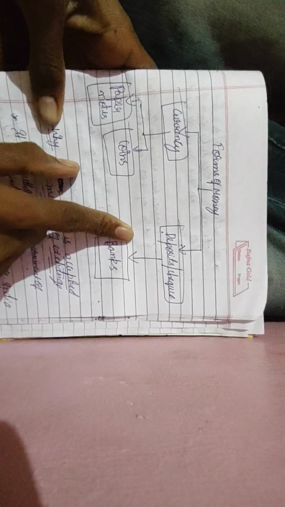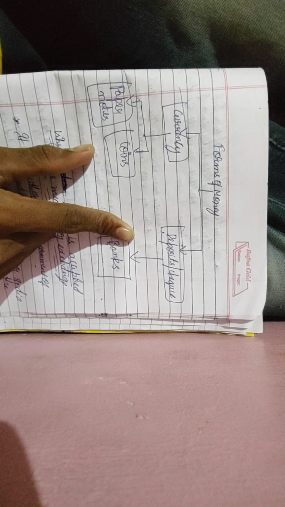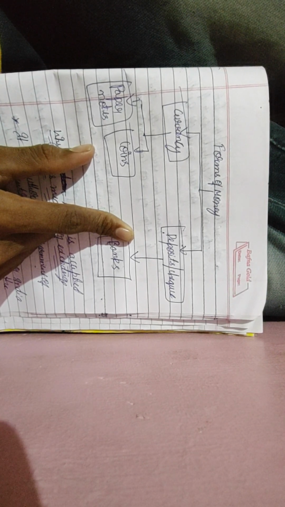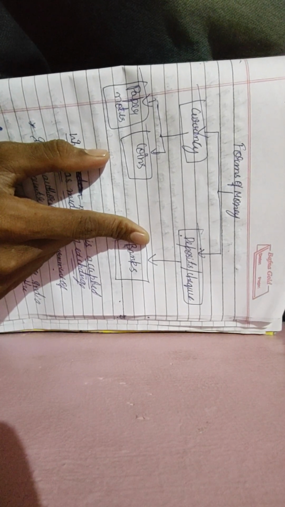Forms of money: currency, deposit, check, paper notes, coins, bank. Forms of money means how we can say that someone has money, and in what forms money can be transferred from one person to another. If I want to transfer some amount of money to my brother who is in Hyderabad, I cannot give him currency because he is in Hyderabad. How can I go and give him currency?